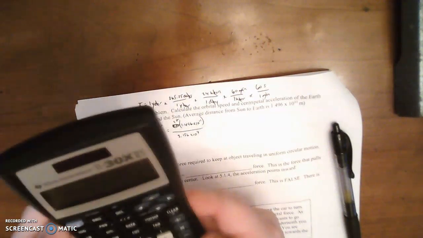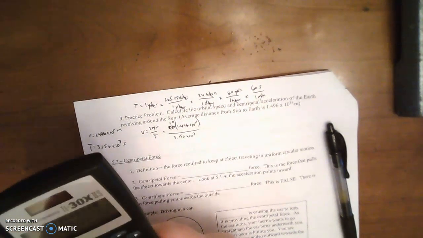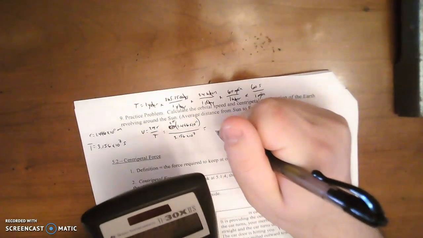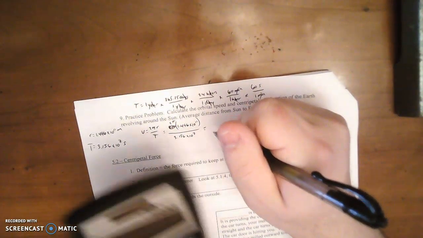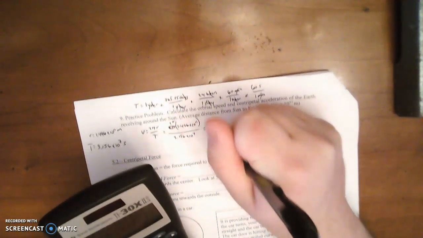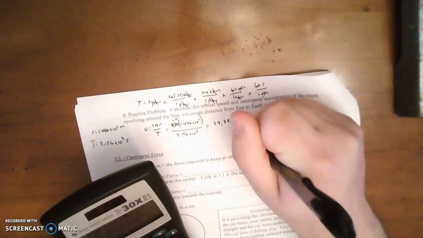There's the pi button. We get an answer. So the speed here should be 29,783 meters per second, which is quite fast.